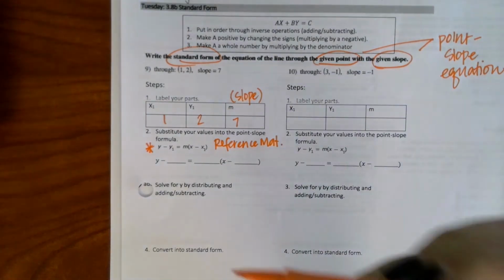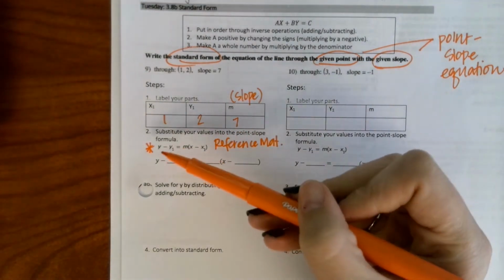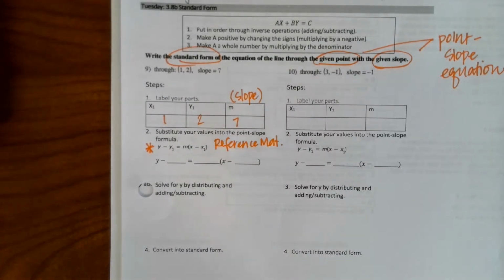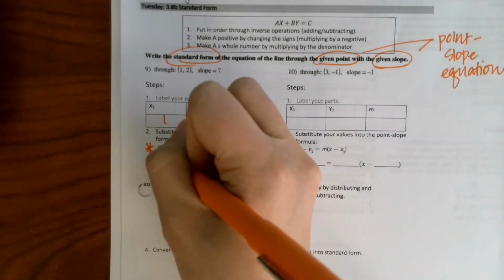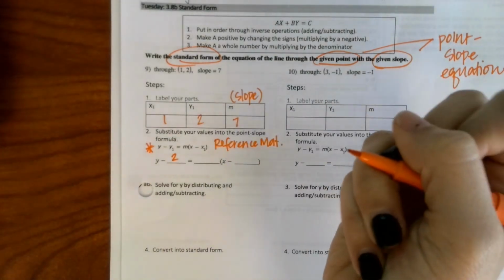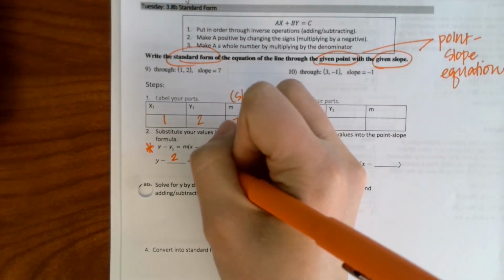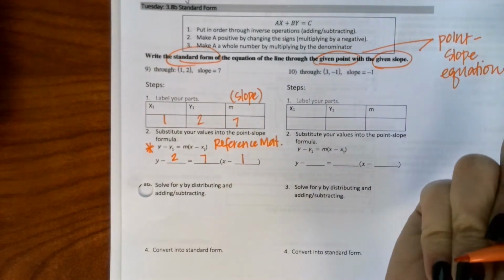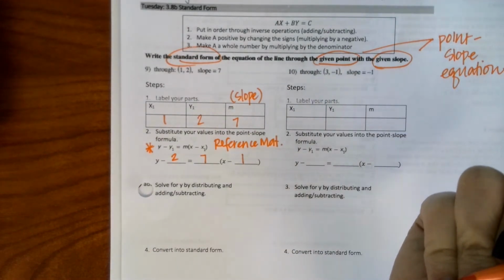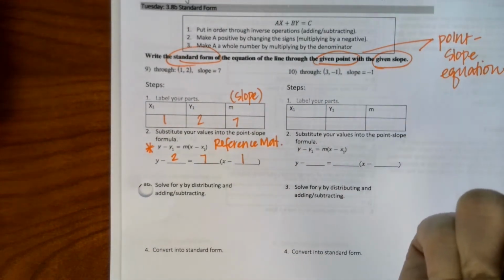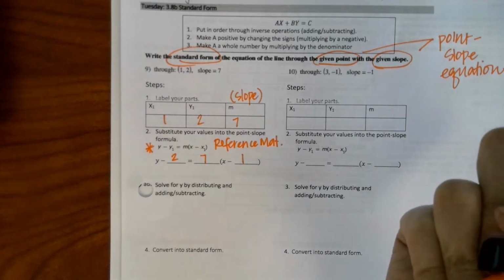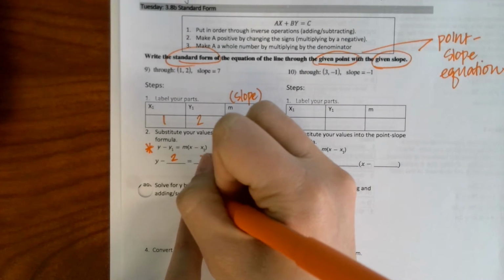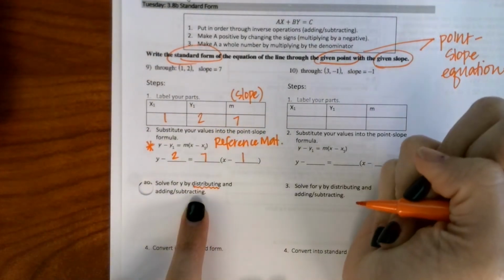Eric, what's the number that's going to go in the first blank? If I'm following my equation, it's y minus y1. What am I going to put in there? 1, 2, or 7? 2. Beautiful. Keep going. What's my m going to be? And what's my x1? Do we have to do any of the double negative things? Keep, change, any of that? Nope. So now we need to just distribute.